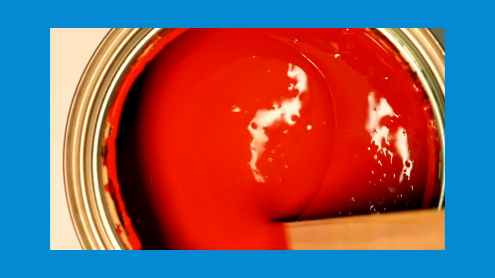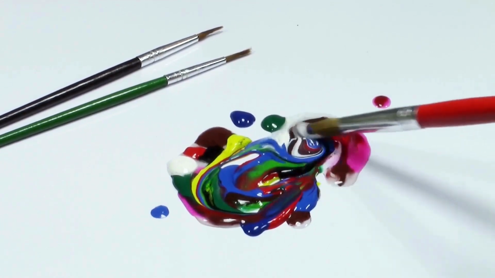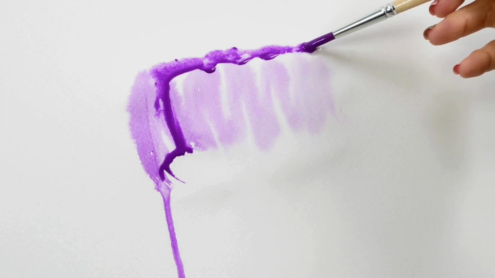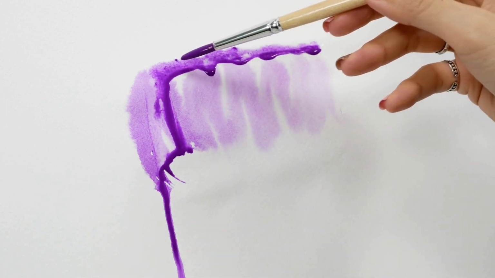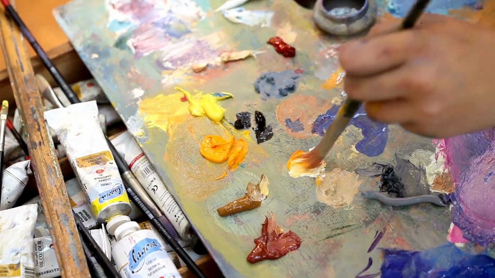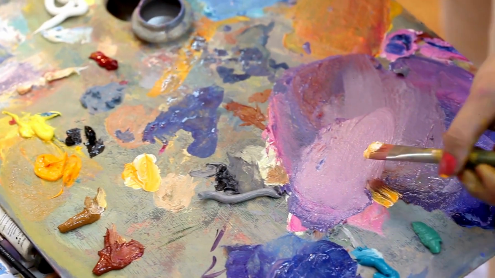Primary colors are red, blue, and yellow, and they cannot be created by mixing other colors. Secondary colors are green, orange, and purple, which are created by mixing two primary colors. And then we have intermediate colors, which are created by mixing a primary and a secondary color.